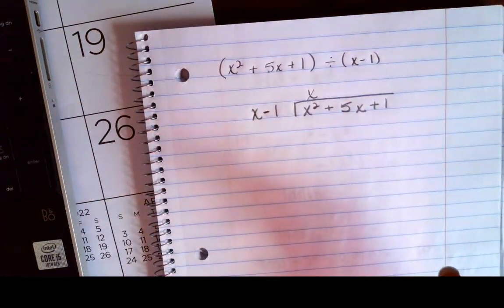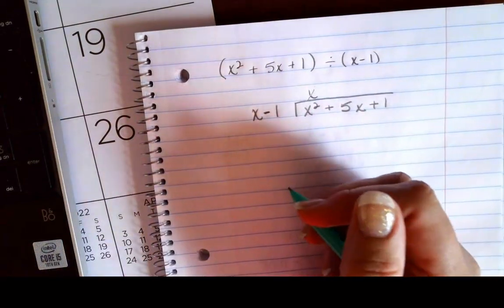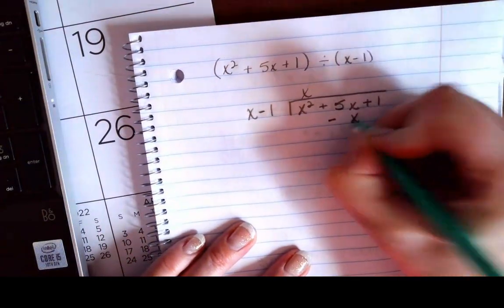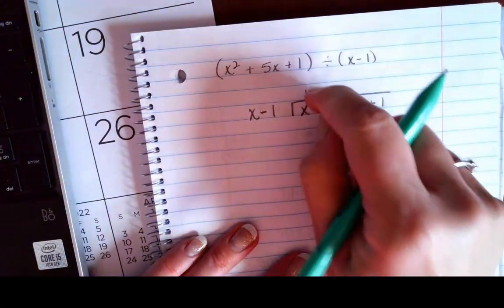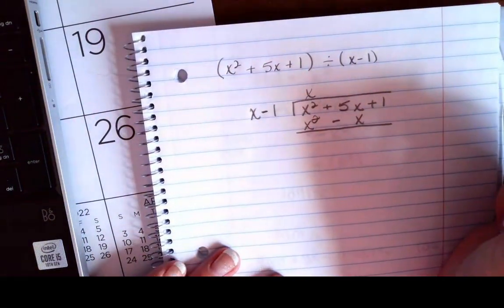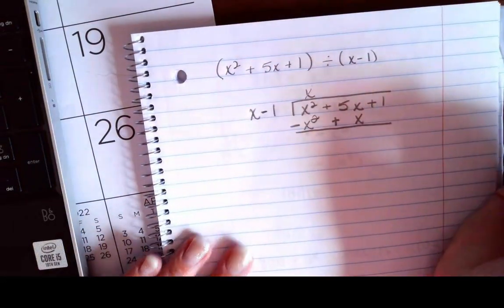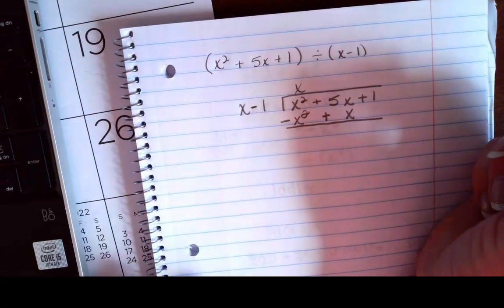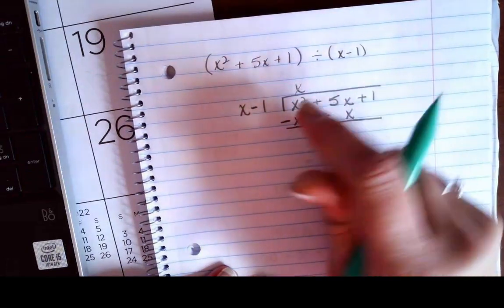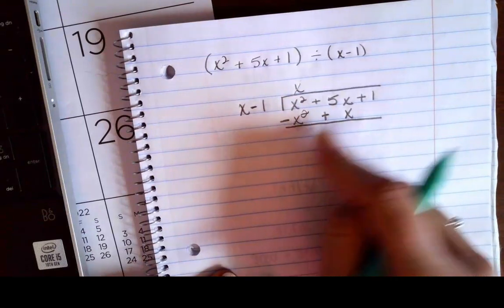Next question is, what do I do? I'm going to multiply this x times both of these and put my answer in the appropriate column. So x times negative 1 is negative x, so I put that in the x column. X times x is x squared, so that goes in the x squared column. And now we subtract, so I change my signs. Looking from left to right, x squared minus x squared is no x squareds. If your first term doesn't fall off, you've done something wrong.